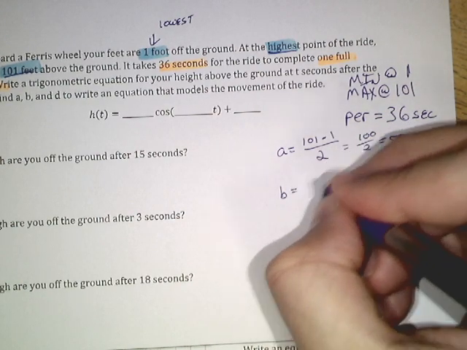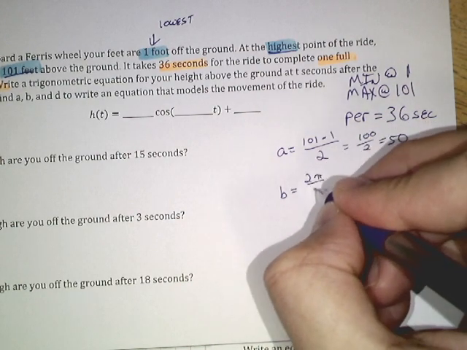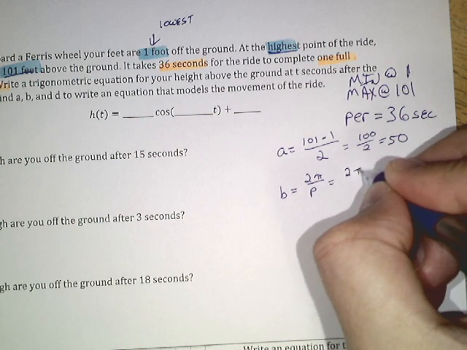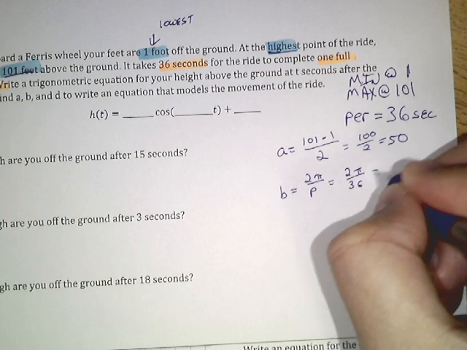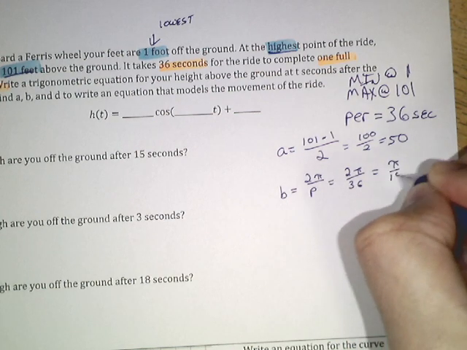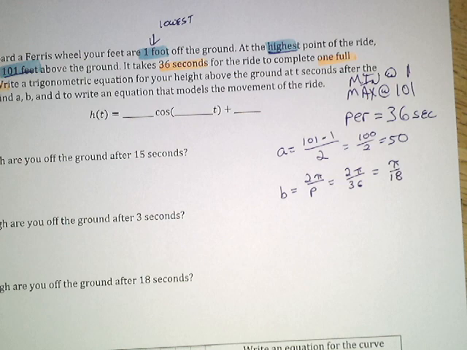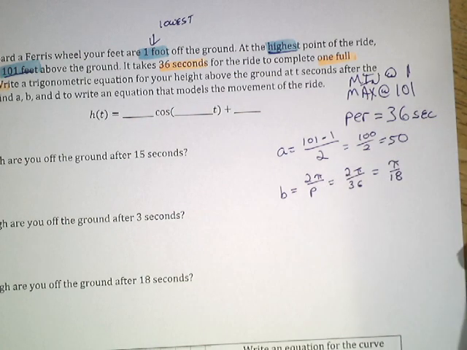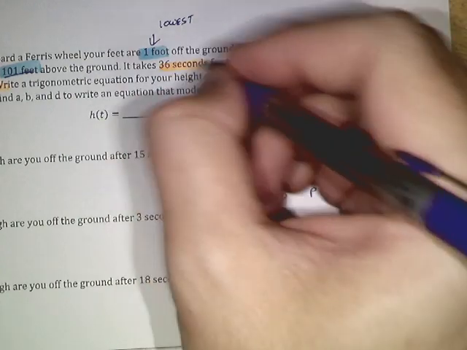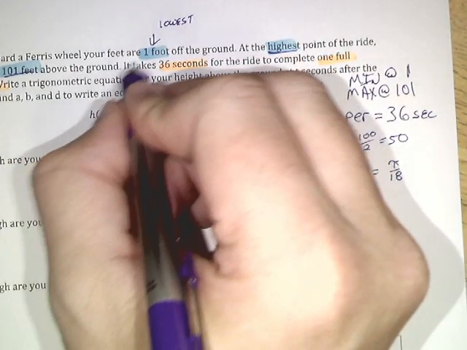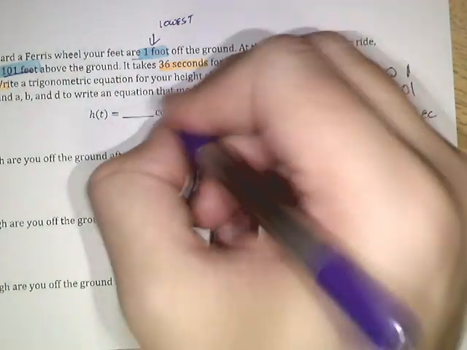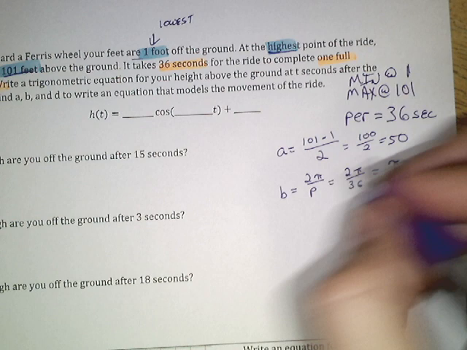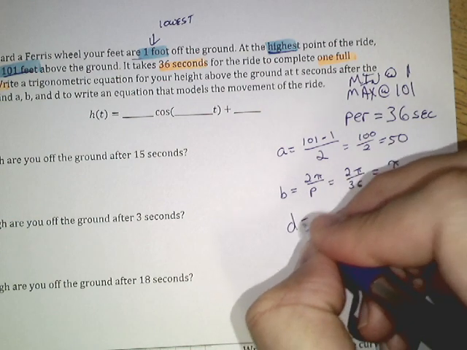Our B is 2 pi over period. So it's 2 pi over 36, which is pi over 18. Our C, we're not worried about C here because we are boarding at the bottom, so we're boarding at the lowest, so we already have cosine selected for us, so no phase shift needed.